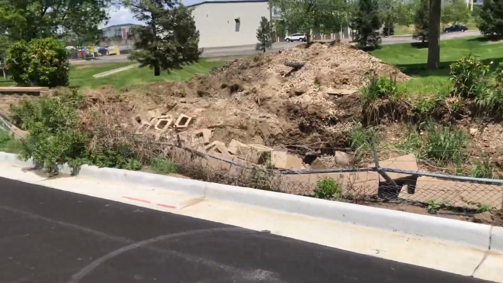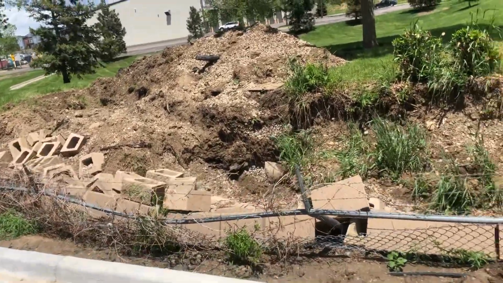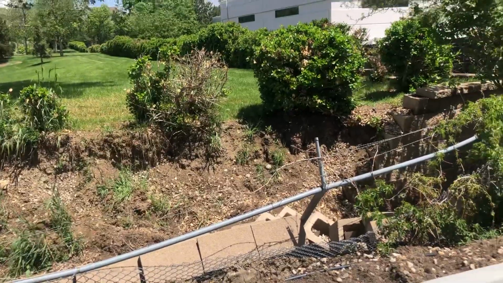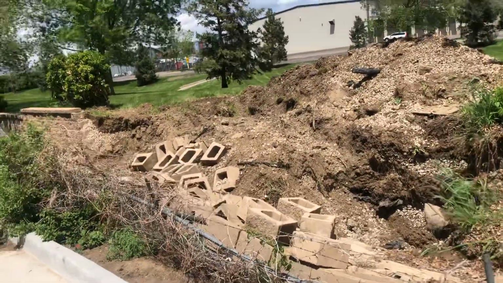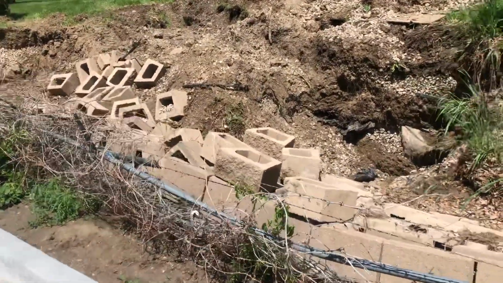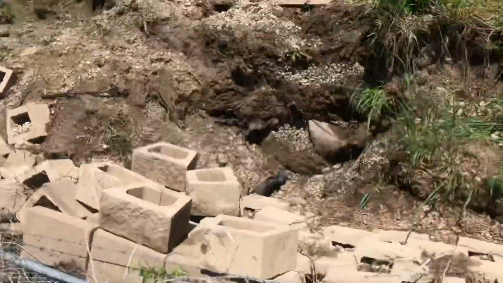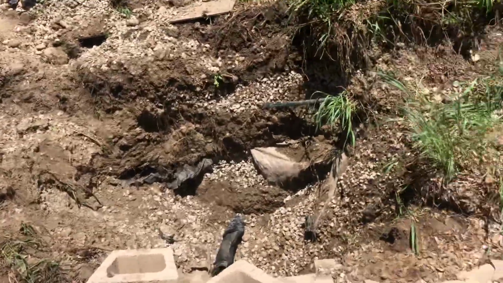An approximate 40-foot long section has given way and collapsed as a result of soil saturation from heavy rains that we've had in Colorado this spring. So I'm going to explain why it failed as best as I can understand.